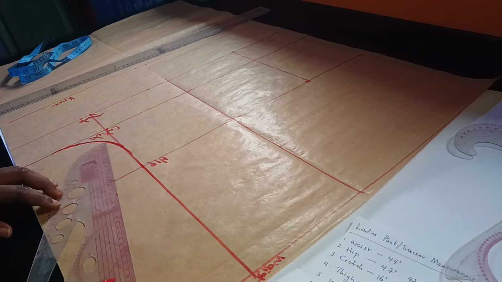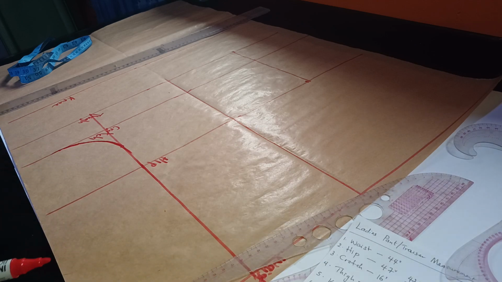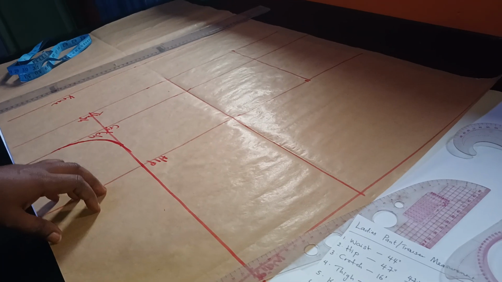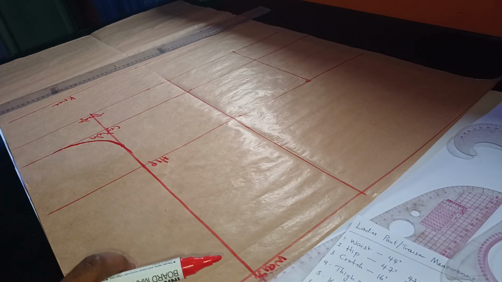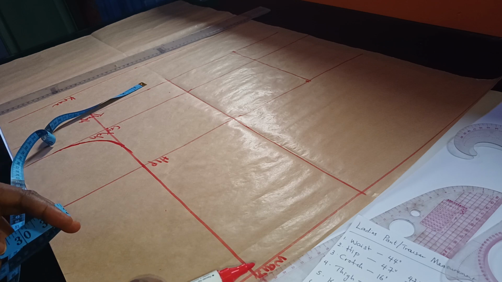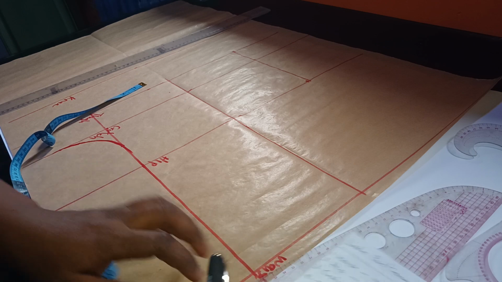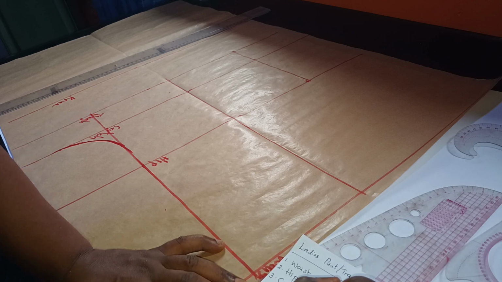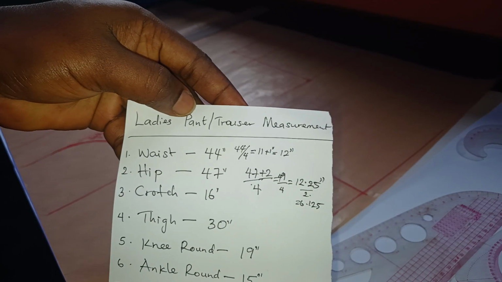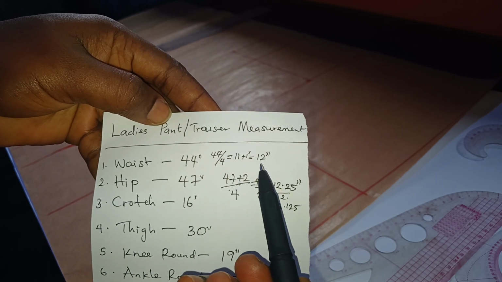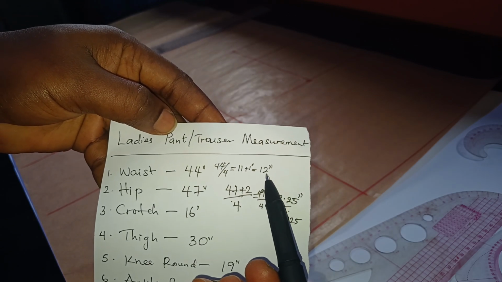So the next thing we are going to do in the waistline, we have 44 for our waist. So on our waist now, you divide it by 4. 44 divided by 4 will give us 11. Add 1 inch allowance to it for ease, making it 12 inches. So on our waistline, we are going to measure 12 inches.